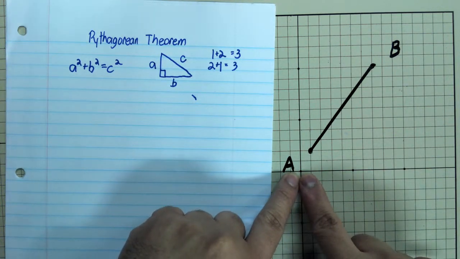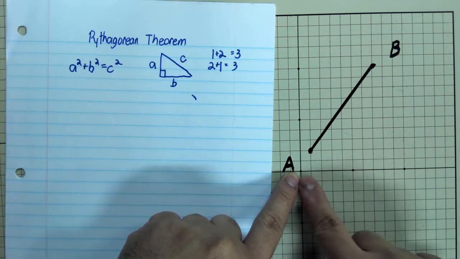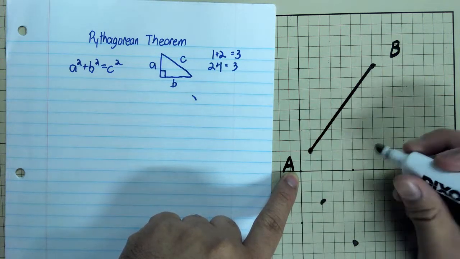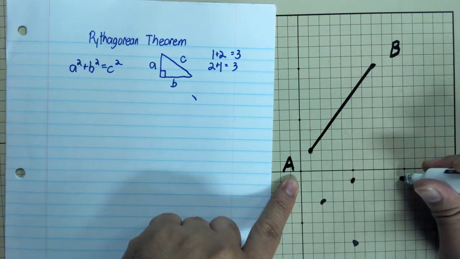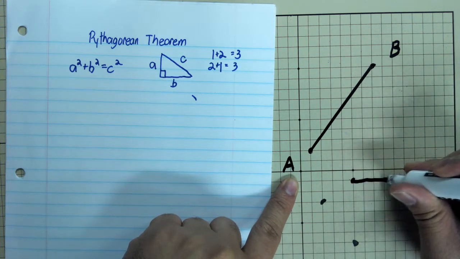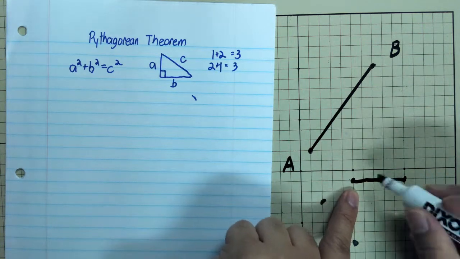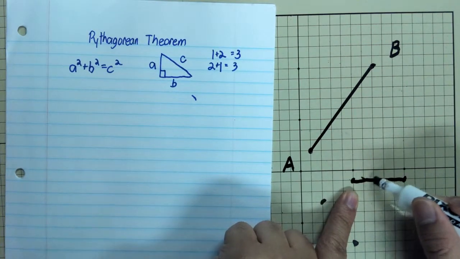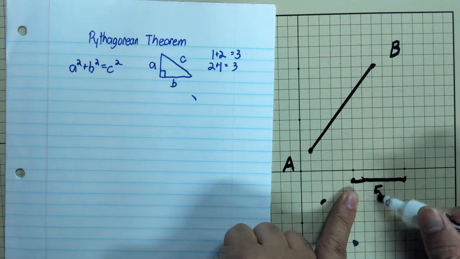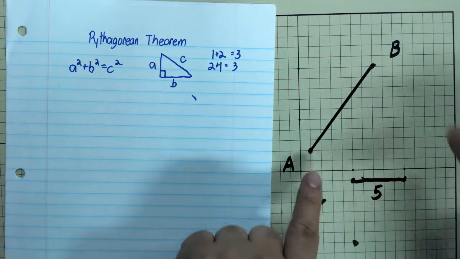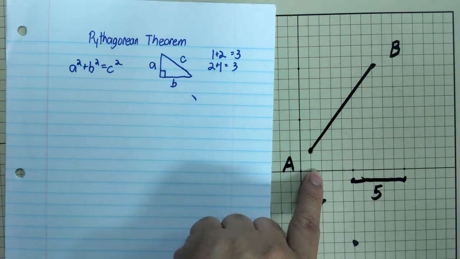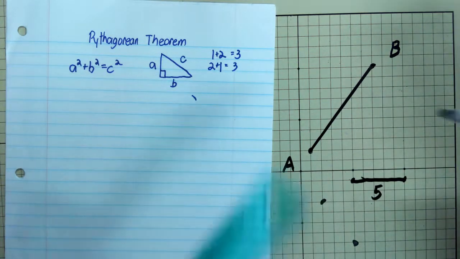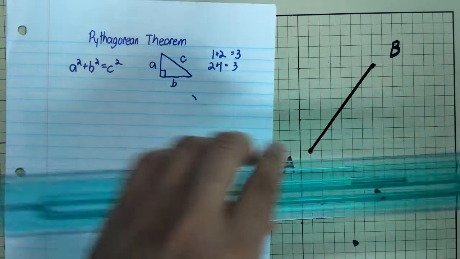Normally, if your line is going horizontal, you can count that. For example, if I'm starting from this point to this point, it's a horizontal line down here. You can just count 1, 2, 3, 4, 5. This is 5 units long. But if your line is slanted, you can't do that. So instead, one of our tricks is to turn this into a right triangle.